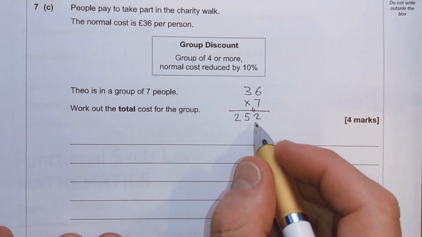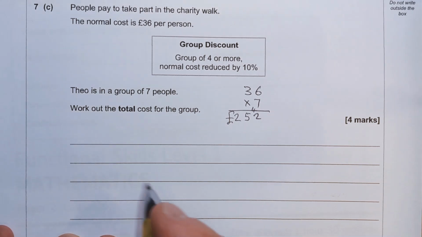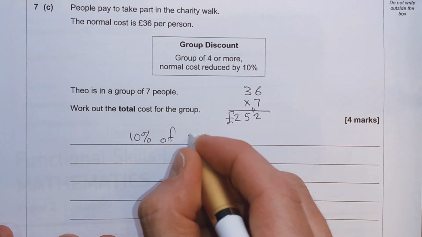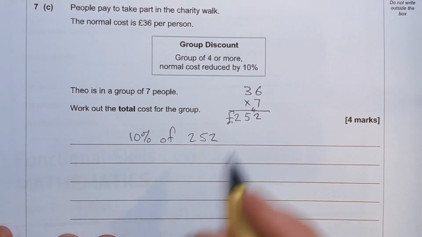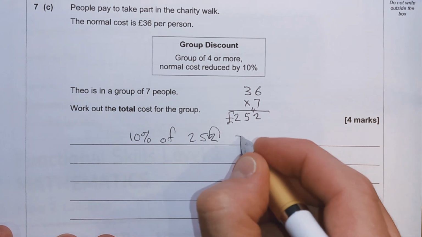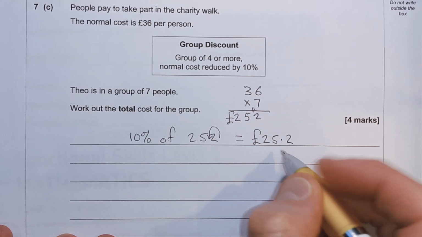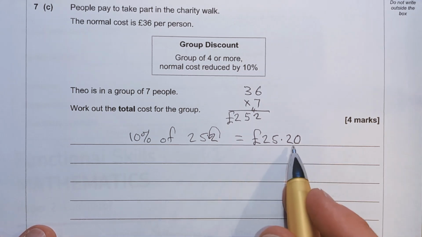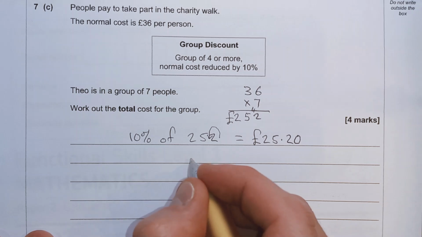So we've got £252 so far, but it's reduced by 10%. Okay, well, we want 10% of 252. Well, 10%, that means we're dividing by 10. So we're just going to move that decimal point into there. So in other words, it's going to be £25.2, but because it's money, we need to make it £25.20. So this is the group discount. So we've got to take that away from £252.